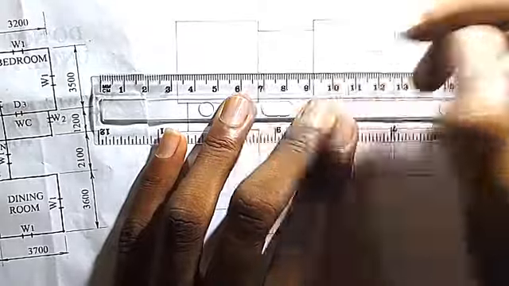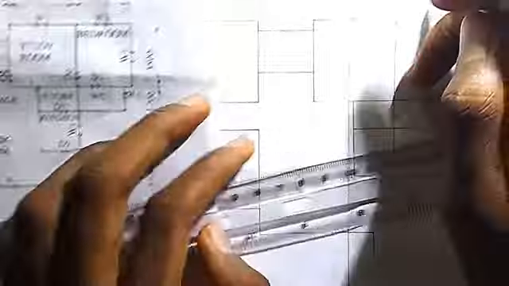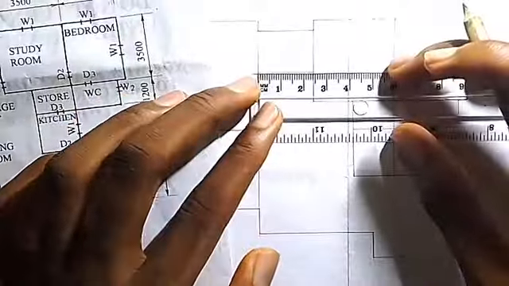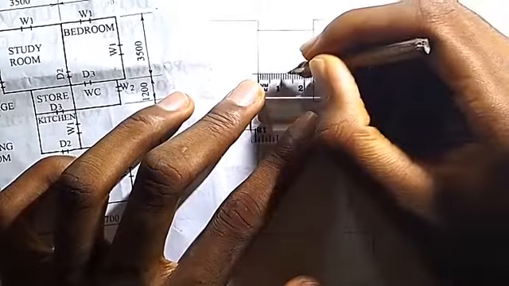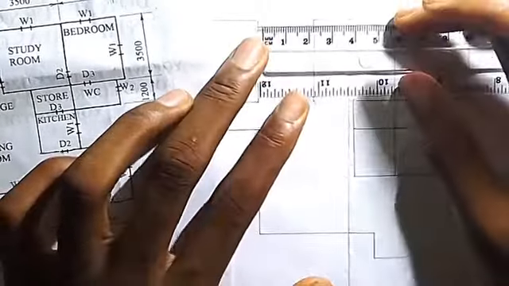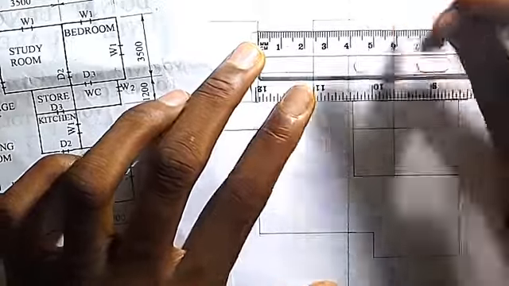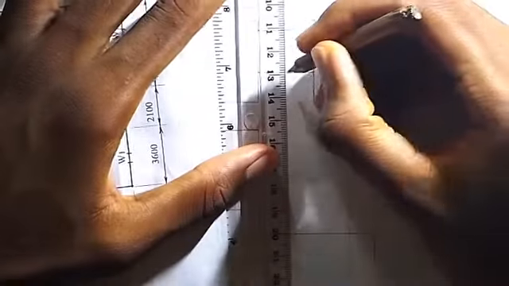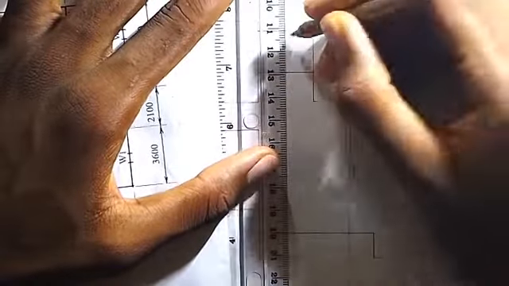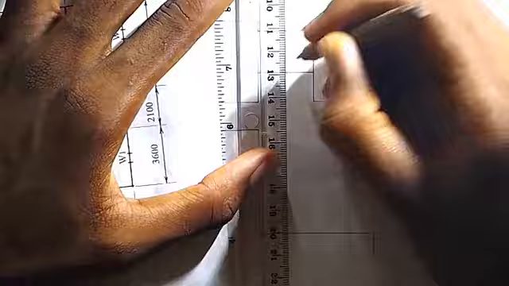Good. So after that, we have to divide our wall into 2 so that it can be 2 toilets. So 2.4, we're having 1.2, each of them is 1.2. So we join this part. Good.